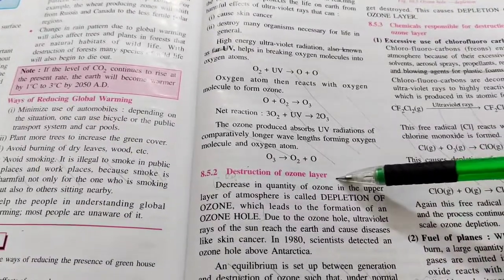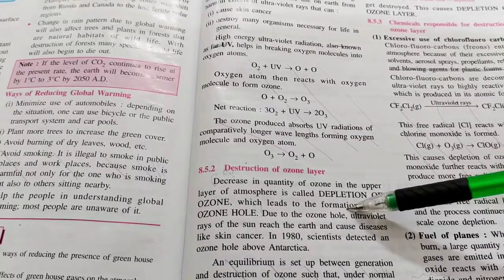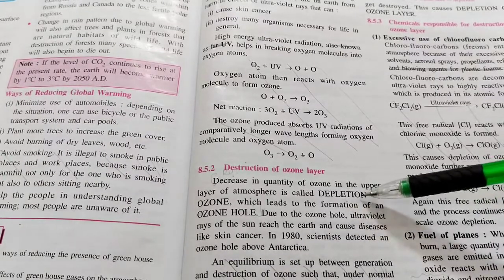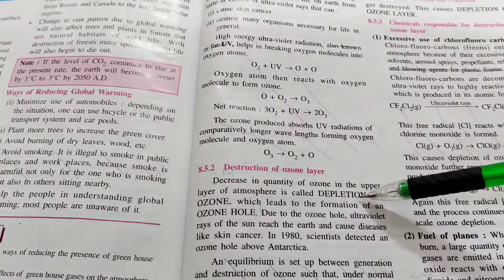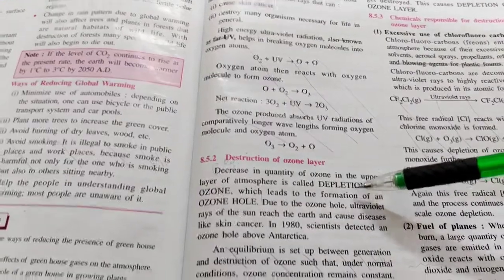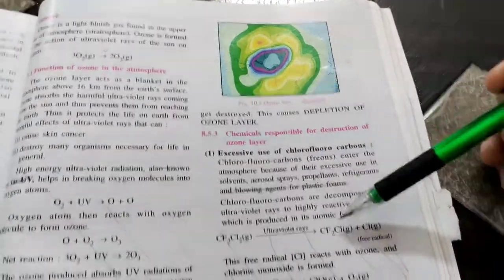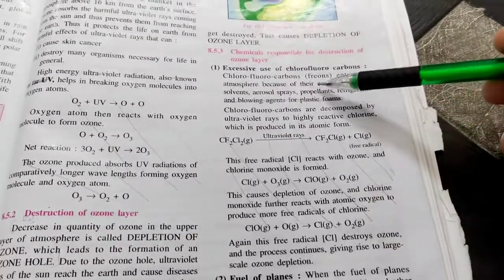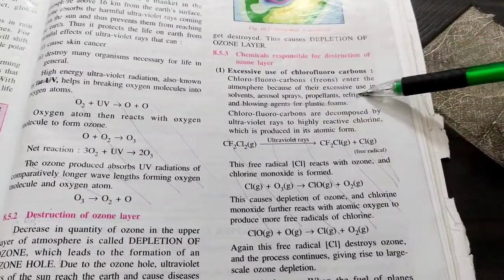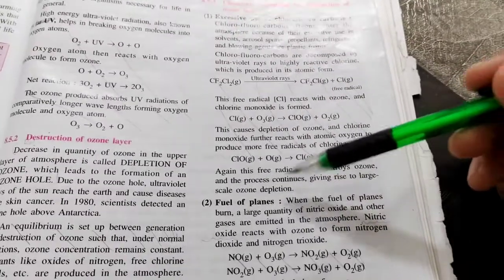Destruction of ozone layer. Ozone hole is being created because of CFCs and other such gases which react with ozone and destroy it. But in the last 4 decades, CFCs have been banned, and so the ozone hole is healing. Cancel this sentence as well. Excessive use of chlorofluorocarbons or freons is one cause. Cancel all these reactions. It was earlier used in aerosol sprays and refrigerants, but nowadays we use something else like ammonia, liquid ammonia. Fuel of planes.